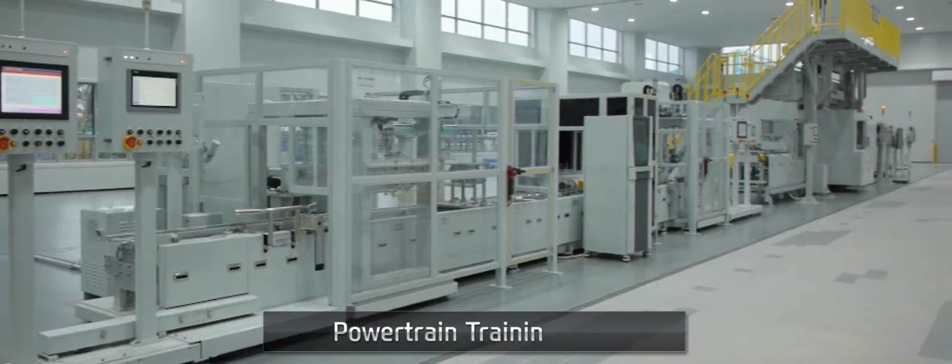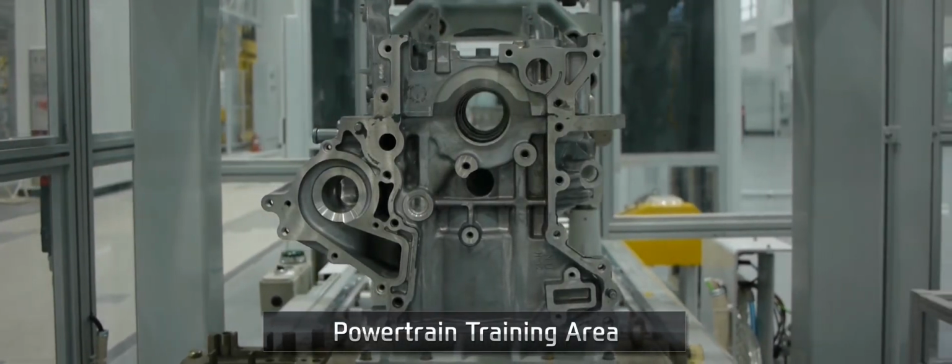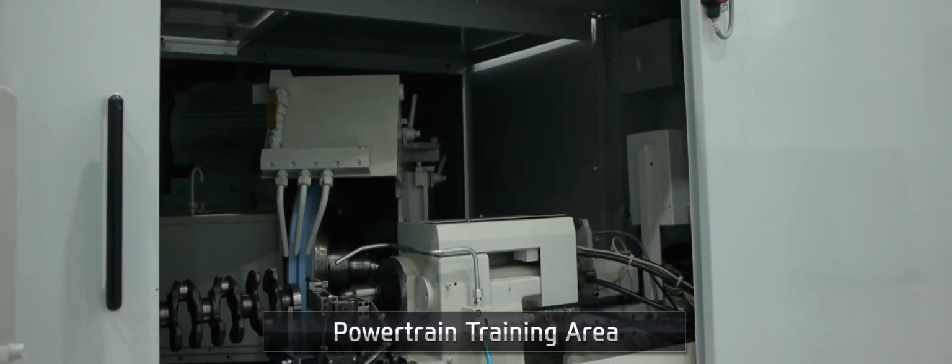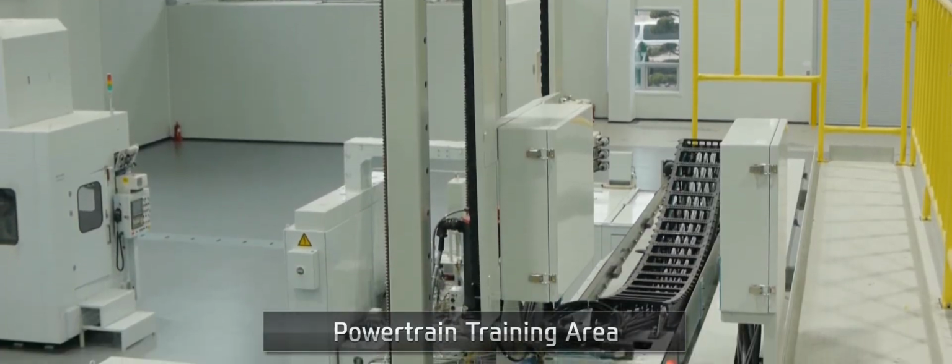In the Powertrain training area, training is provided for the failure handling as well as the understanding of the characteristics and functions of the key processing and assembly equipment for the vehicle engine and transmission.